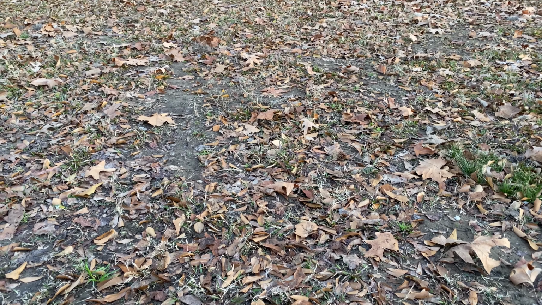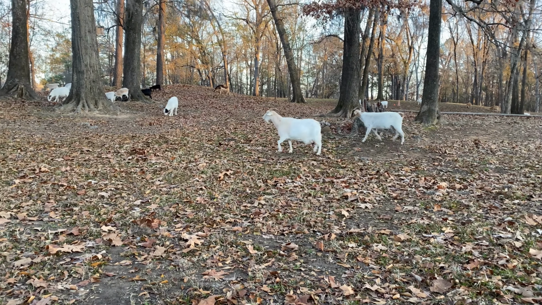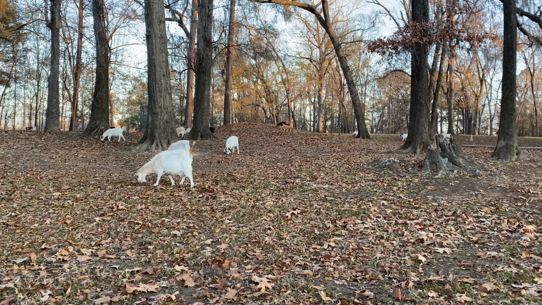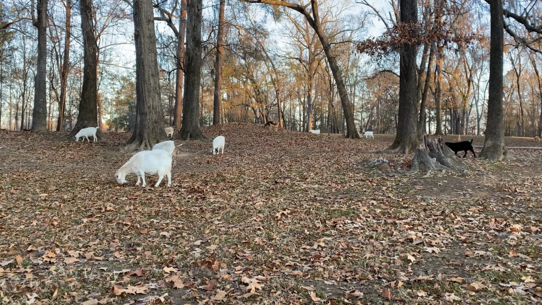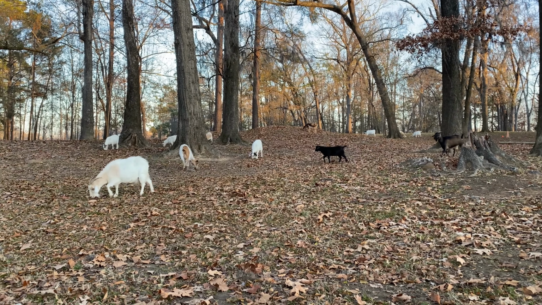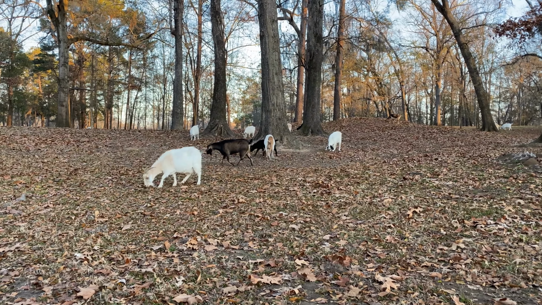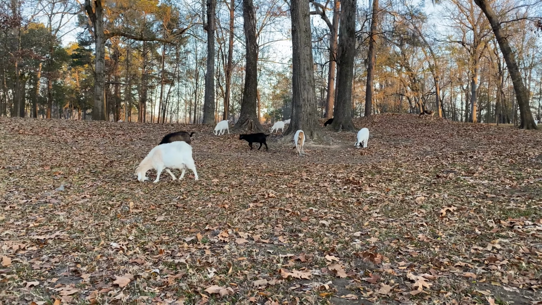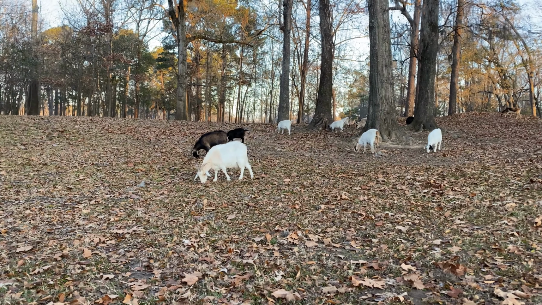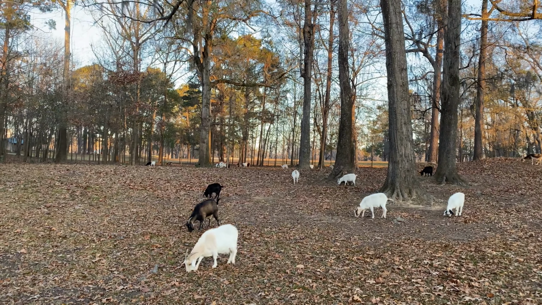That's what we woke up to this morning. There's goats everywhere. Just out doing their morning thing. There's loads of them.